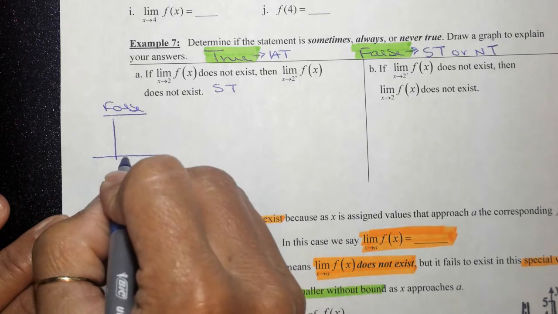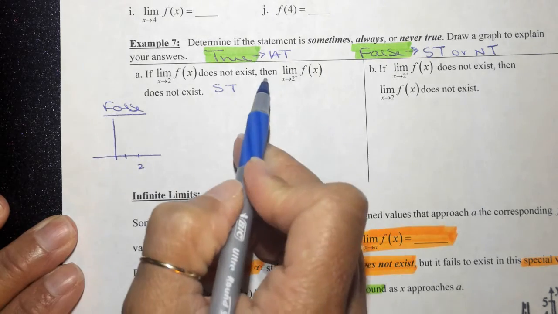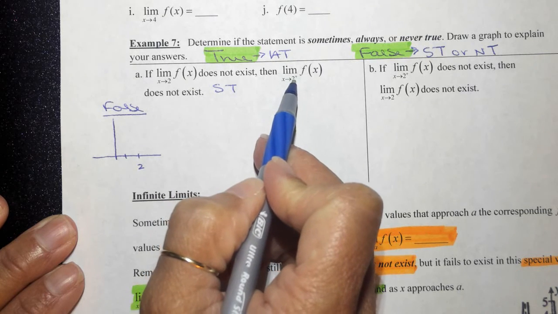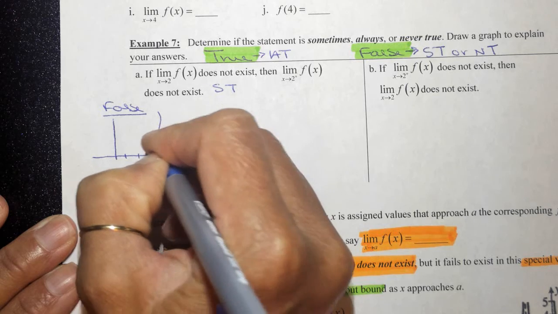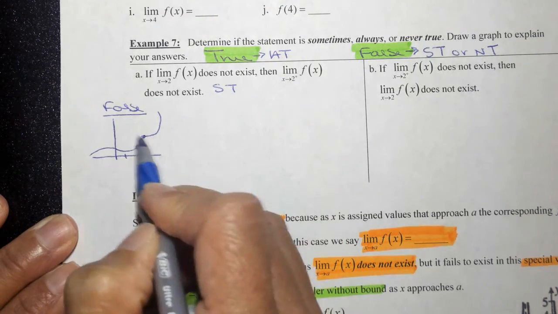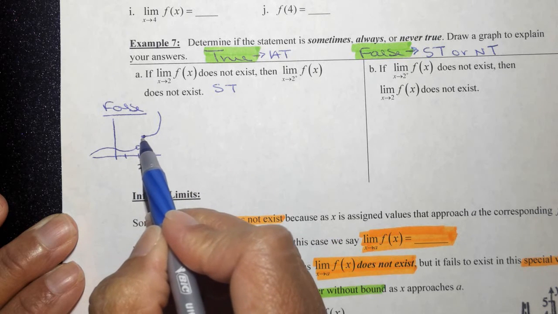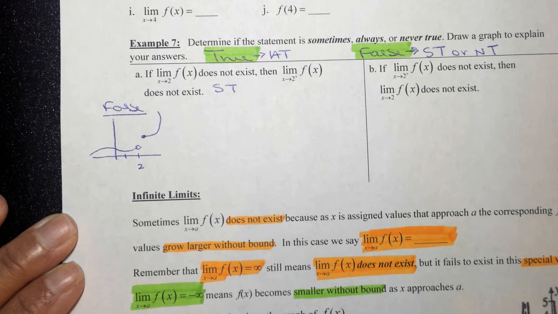So what I could have here is, if this is where x is 2, they're saying that the limit as x approaches 2 from the right does not exist. But if I have here something like this, here's part of my graph and here's the other part of my graph, the limit from the right exists. Okay? So this actually makes this false.